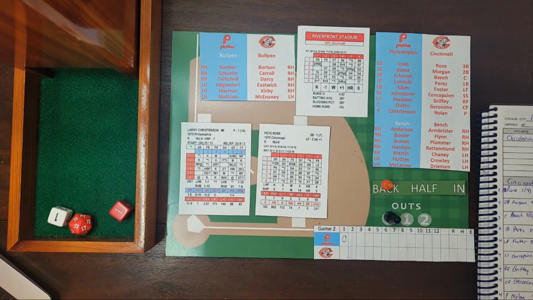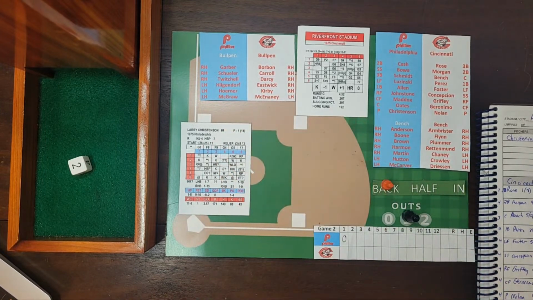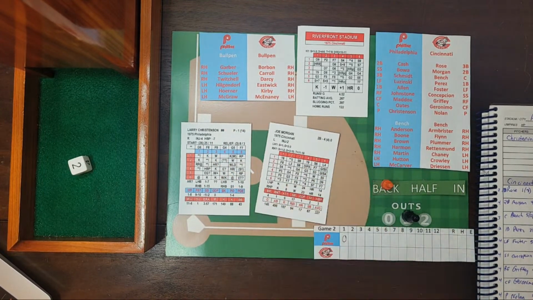All right, 1-1 against Rose, a switch hitter batting left. That's an automatic out. So that will be an out, and it's going to be a fly to center. So Pete Rose flies out to Maddox. 1 away. And that brings up Little Joe.